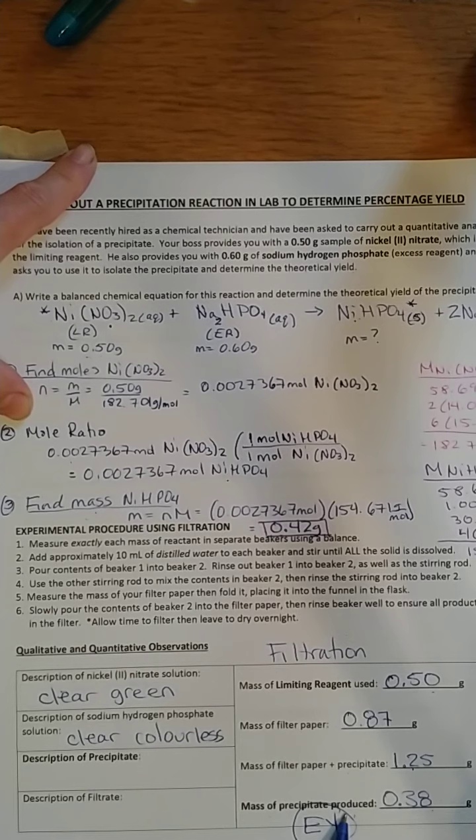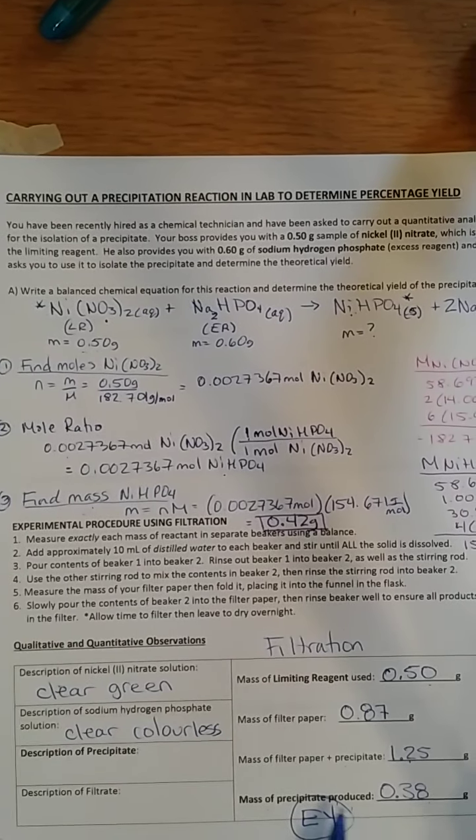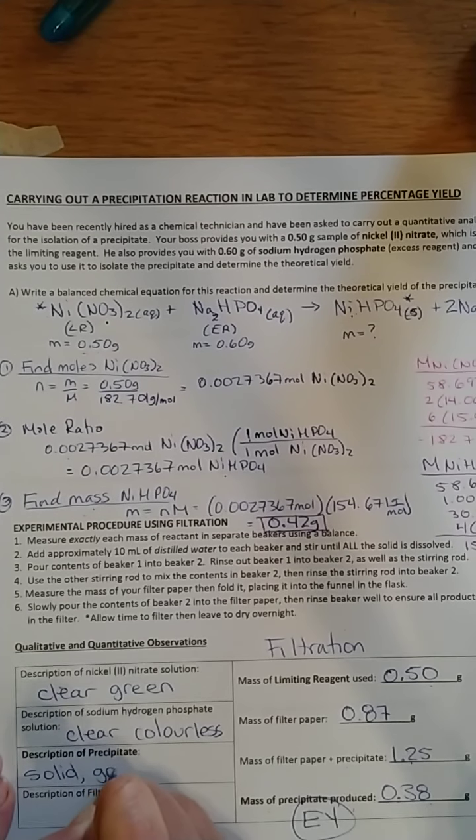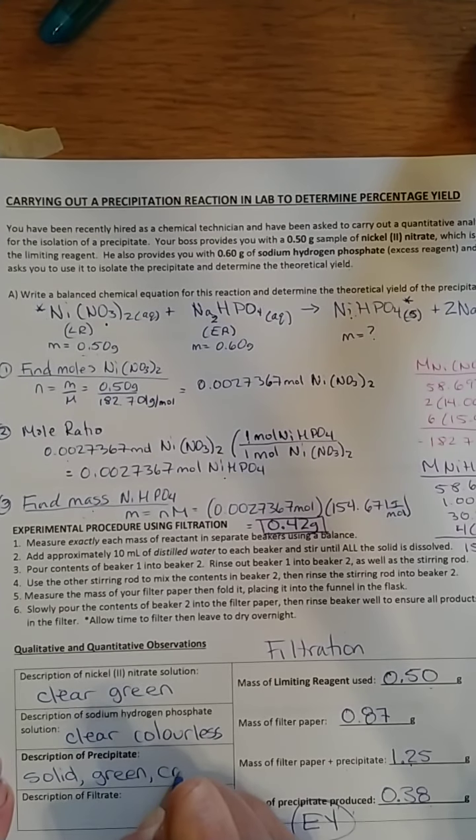After your precipitate is dry, it will be on that filter paper. So what you can do now is weigh it and subtract the filter paper, and that just leaves you the mass of this. Then you can describe it. So the precipitate for this is a solid, it's green, and it's crystals.